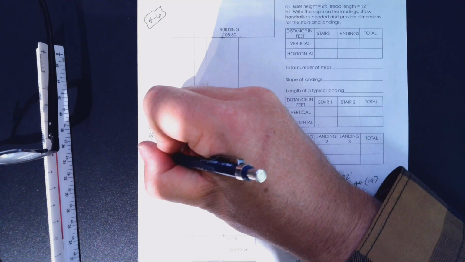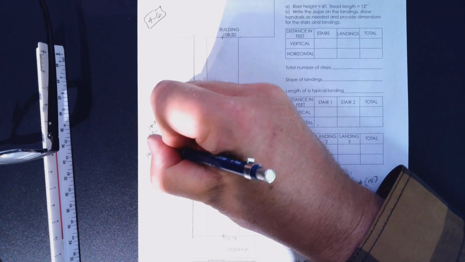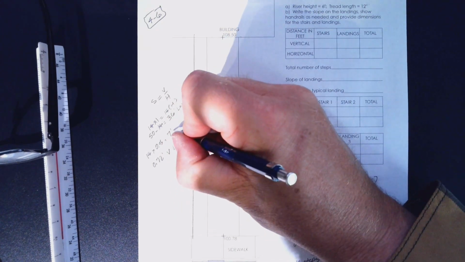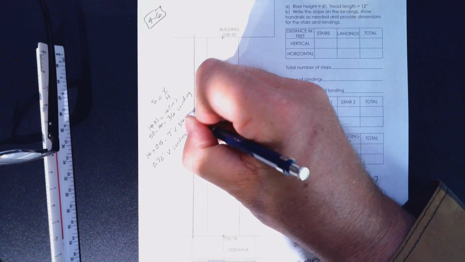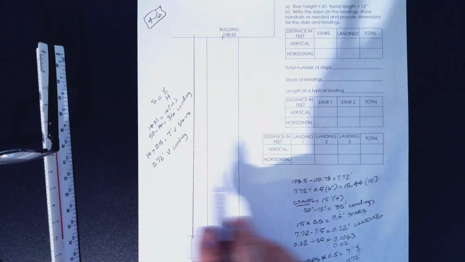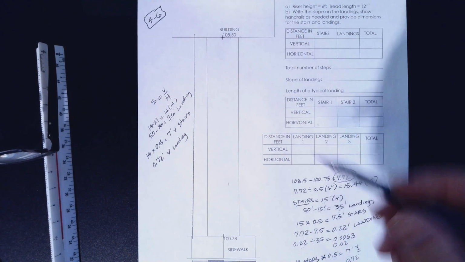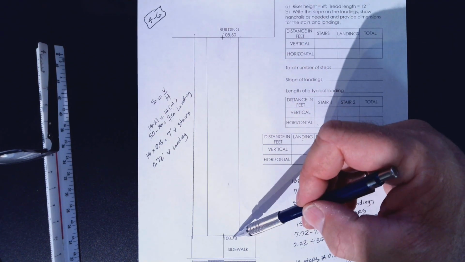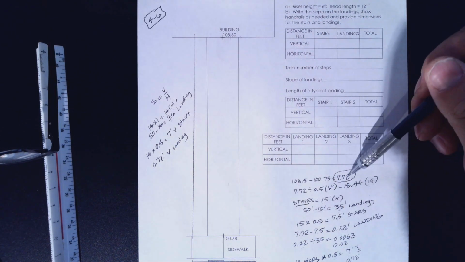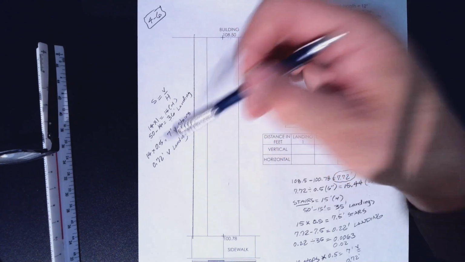Right? We have 14 stairs times a half foot for each riser equals 7 feet vertical for the stairs. So the stairs, 7 feet, plus the landings, 0.72, equals our total 7.72 feet. Because remember, we took this elevation from this elevation and we got 7.72 feet. So of that 7.72 feet, 7 feet is stairs, 0.72 feet is landing.